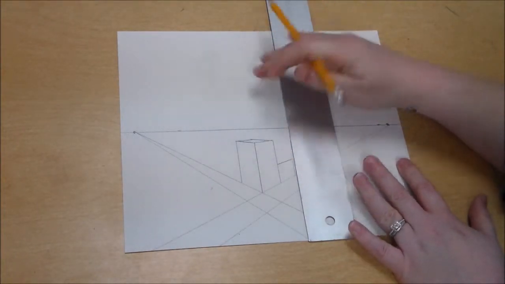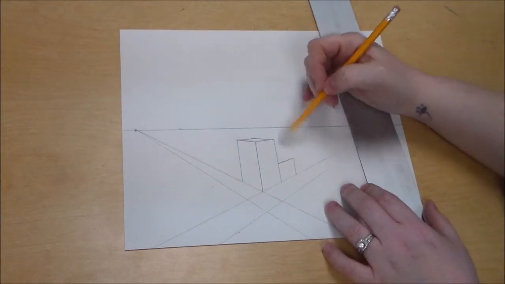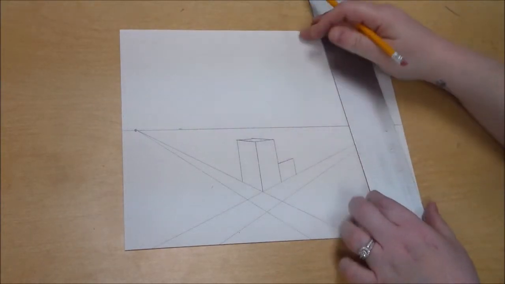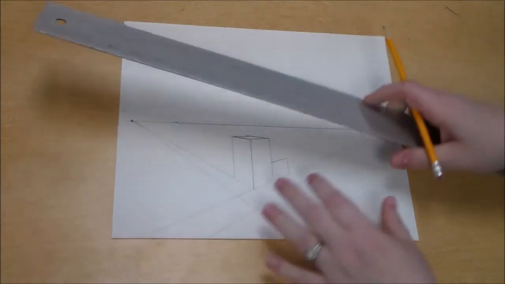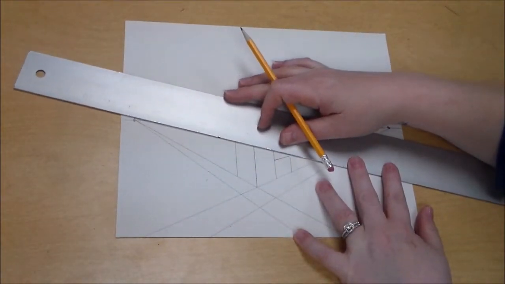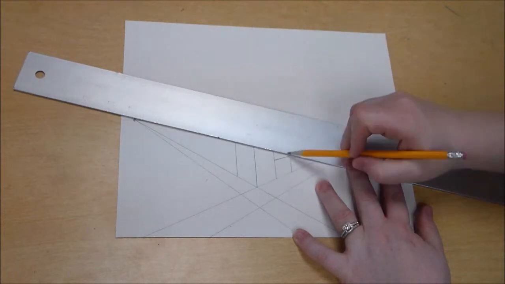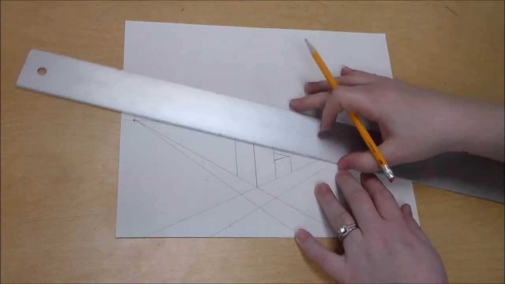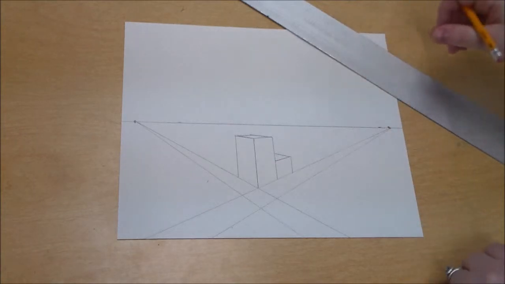like this. Okay. And then because it is below the horizon line, you can see the roof again. So I'm going to line this corner up with the left vanishing point and draw my line. You can't see the back side because it's behind that building.